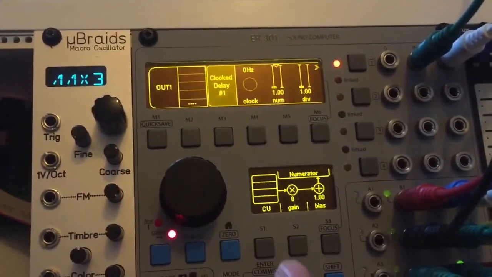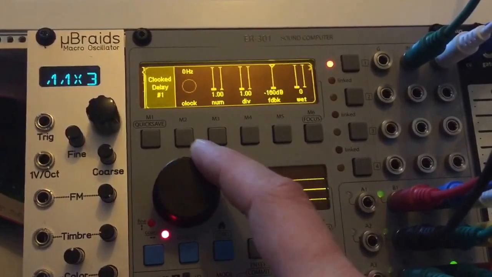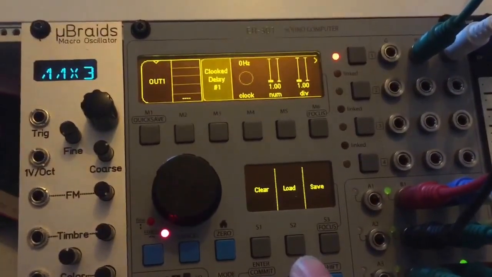So hopefully that gives you an idea for sort of using custom units in a different way.